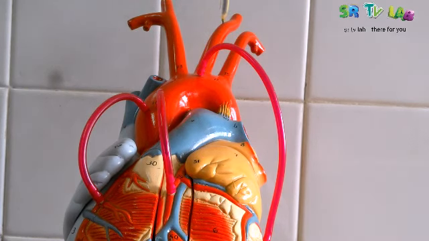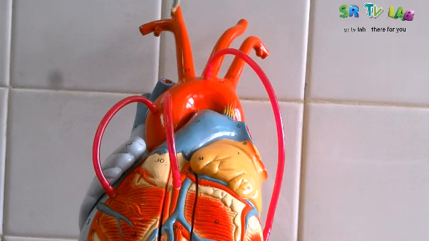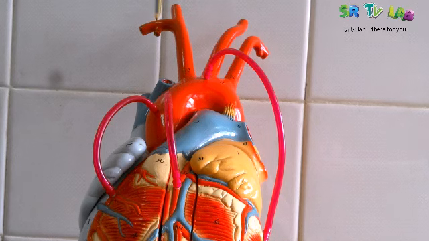Here is the left common carotid artery. Here is the right common carotid artery. I believe you see it clearly. And then here is the right subclavian artery. Both the right common carotid artery and the right subclavian artery don't originate immediately from the aorta or the aortic arc. Rather, they are the branches of the innominate or brachiocephalic artery.